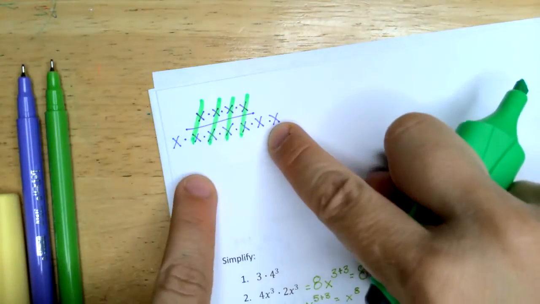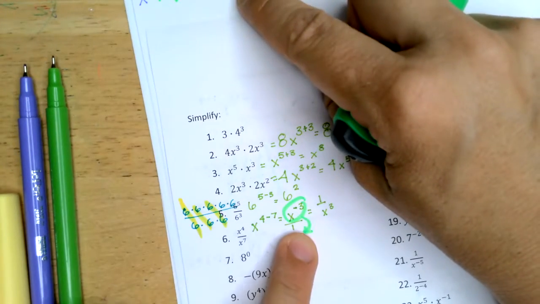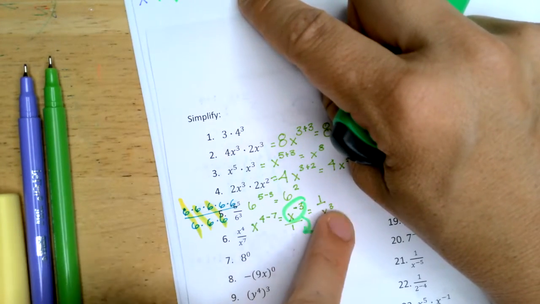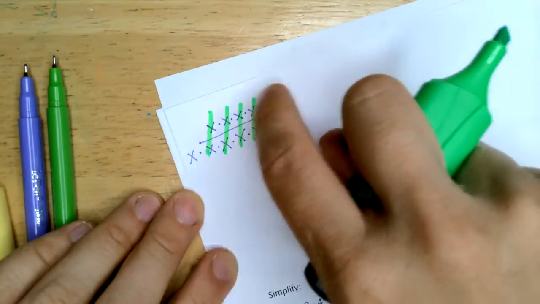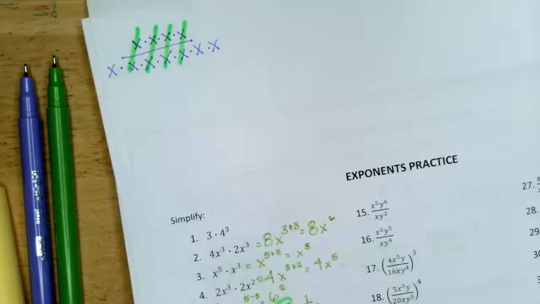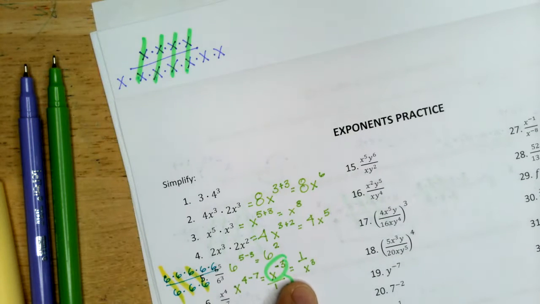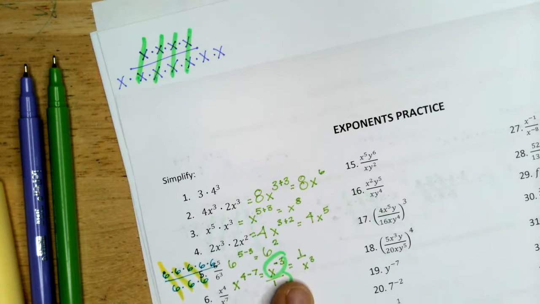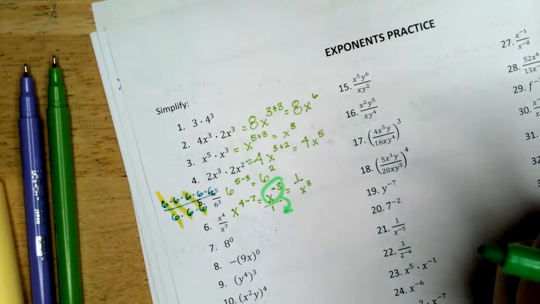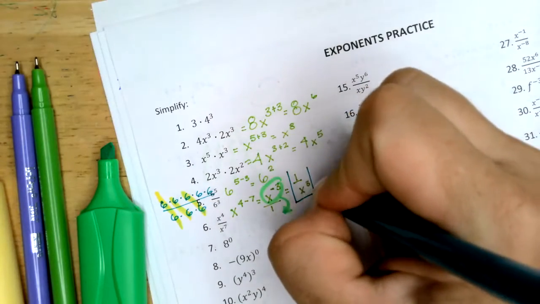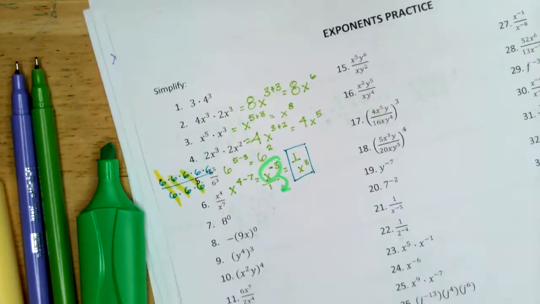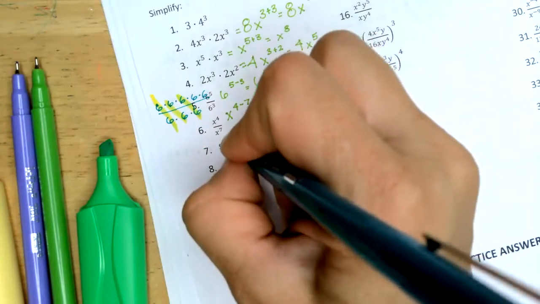And you have 3 on the bottom. So you can make it a negative 3 by subtracting and then move that 3 to the bottom, or you can think, how many x's do I have on top? How many x's do I have on bottom? Cancel out what you can and represent what is left over as an exponent, okay? So that is 1 over x to the 3rd is our final answer for number 6. Remember, anything raised to the 0 is just 1.